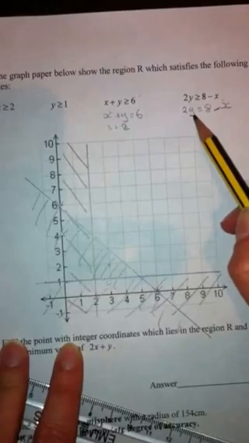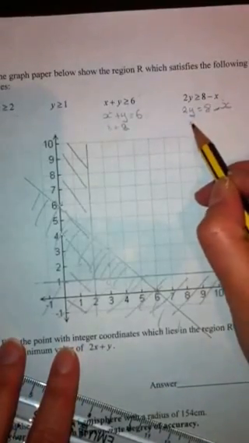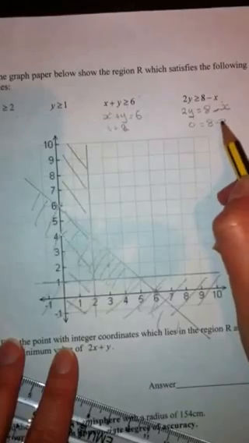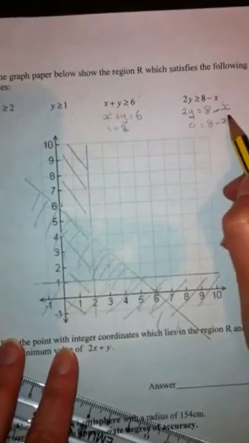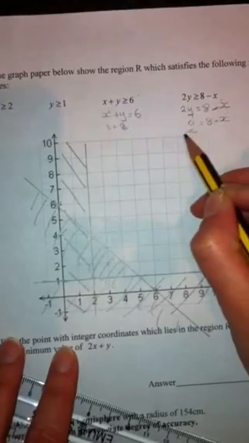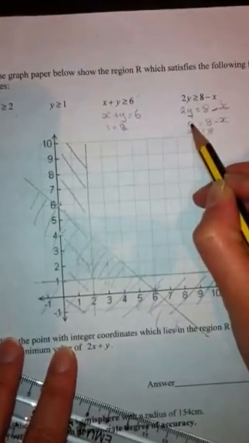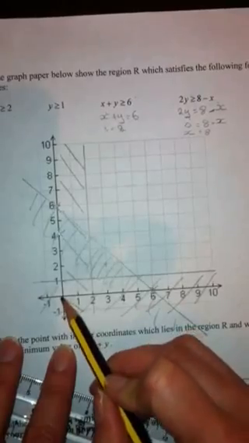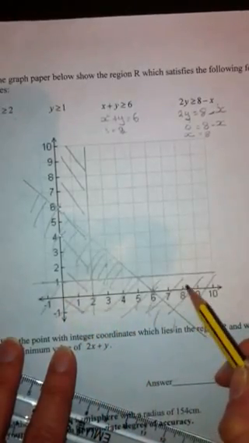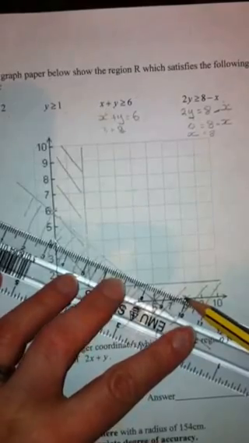Equally then, if y was 0, then 2 times nothing is nothing. So we would have 0 equals 8 minus x. If we add x to the other side and bring it across, it's minus there, so it becomes positive on this side. Then we know that x would equal 8 whenever y is 0. So if y is 0, we can go along to 8, and we have another point on that line. So we can join those two up, and then we have the fourth line.